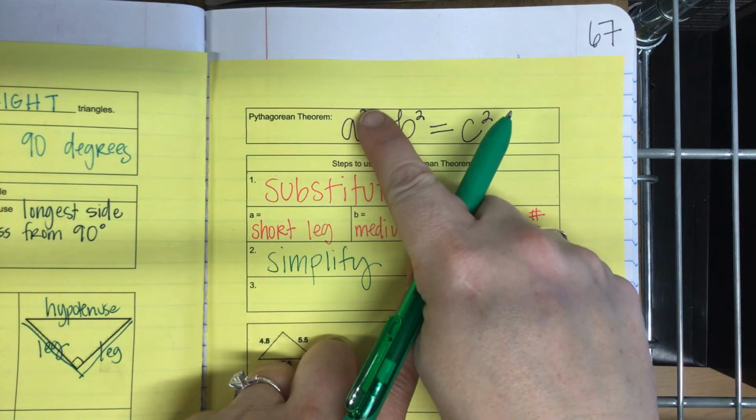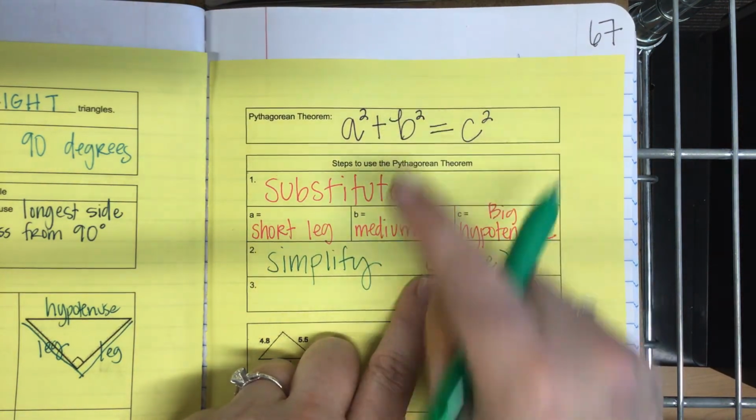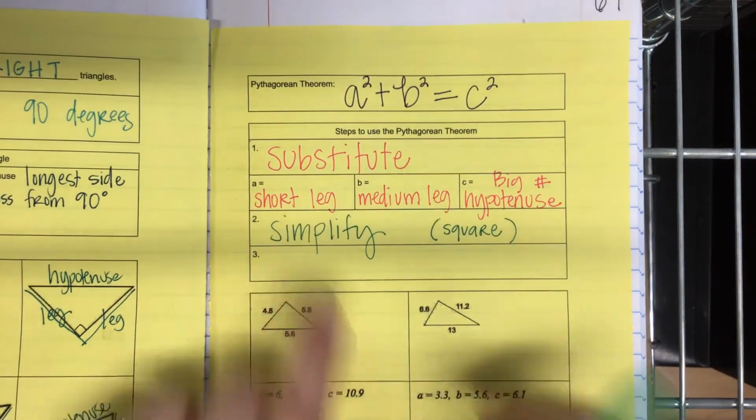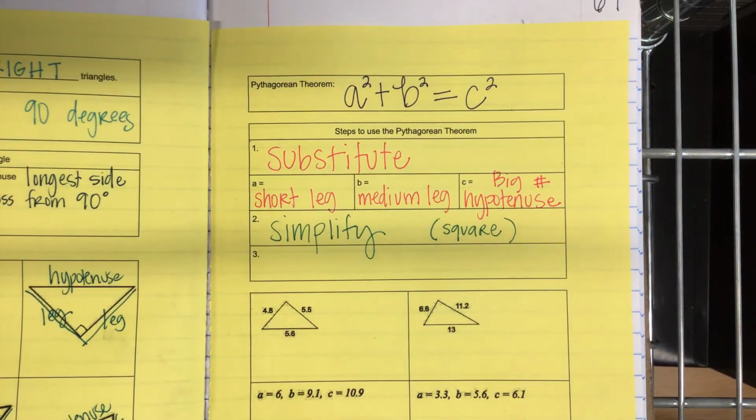Because look, a squared plus b squared, right? And c squared, you're going to square it. We're going to simplify it. No one goes around and talks in math problems.